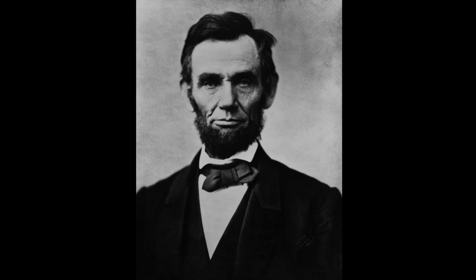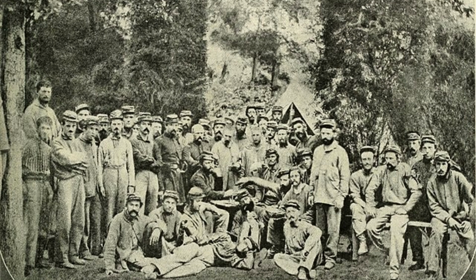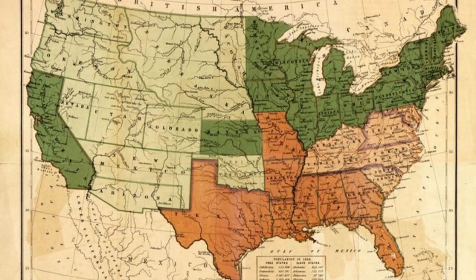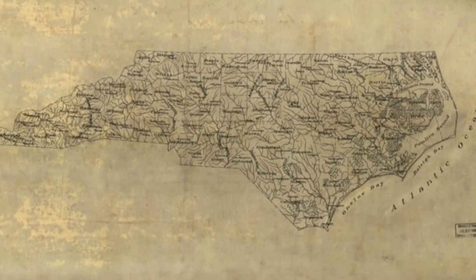President Abraham Lincoln knew that he had to act fast if he wanted to preserve the Union. Just 4 days after the attack on Fort Sumter, he made a bold move and called for 75,000 volunteers to put down the rebellion. The call was met with mixed reactions, with some eager to fight for the Union and others vehemently opposed to the idea of war. As the conflict escalated, more states began to secede from the Union. On May 20th, North Carolina became the 10th state to secede, further solidifying the Confederacy's hold on the South.